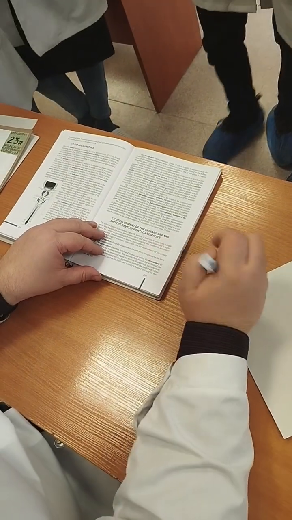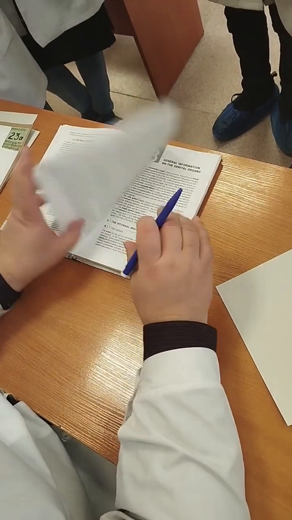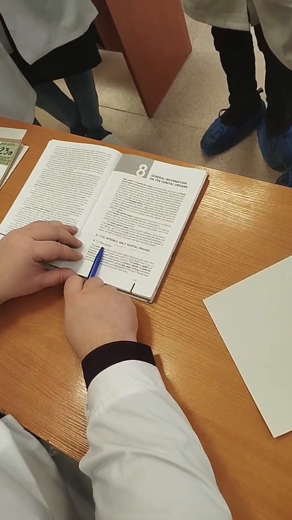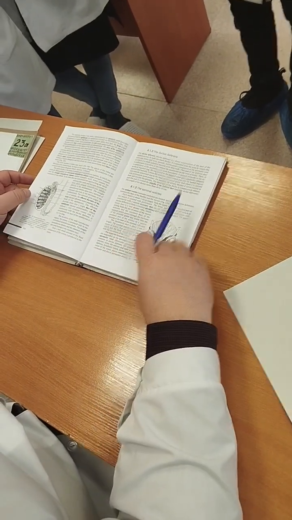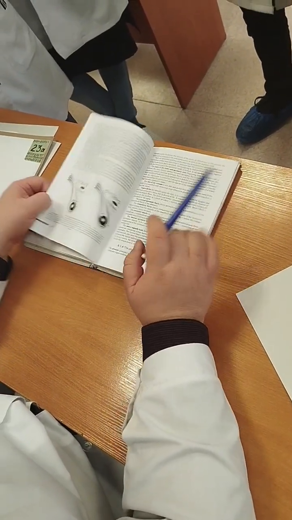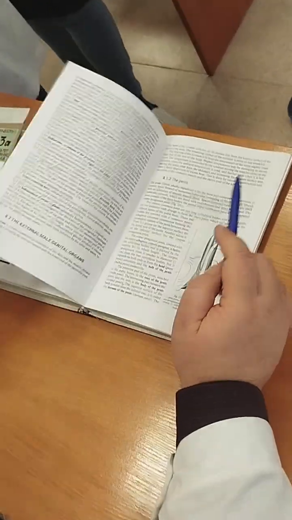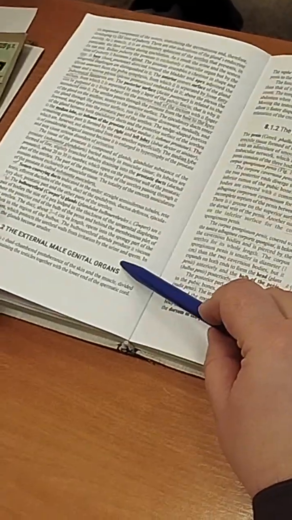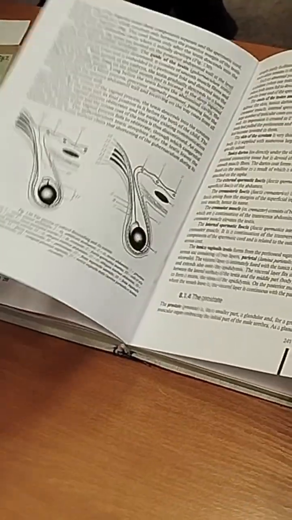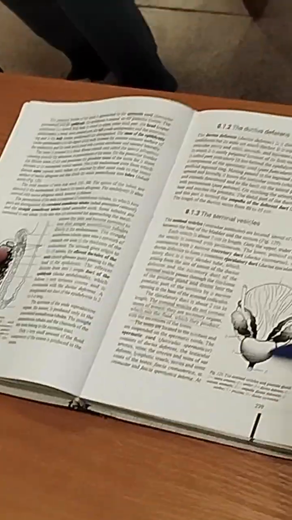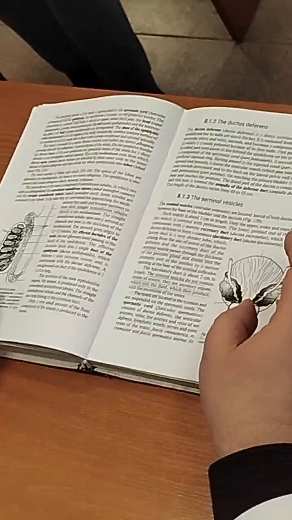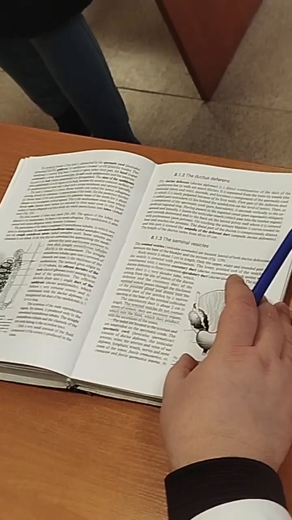Together with external male genital organs, and now internal: testes, deferent ducts, seminal vesicles, prostate, to here. And you need to draw one diagram, that is this diagram together with this. We combine two diagrams and you need to draw it.